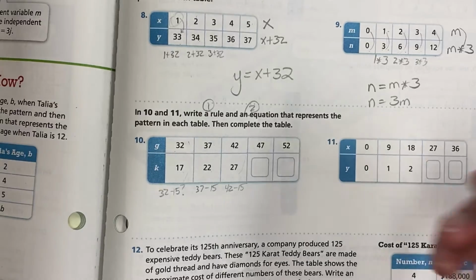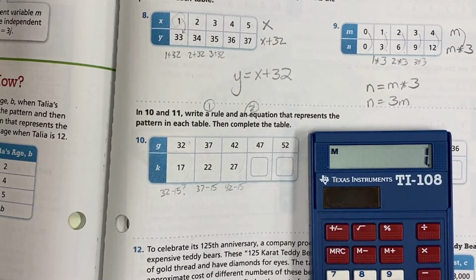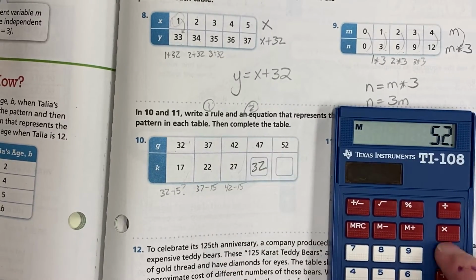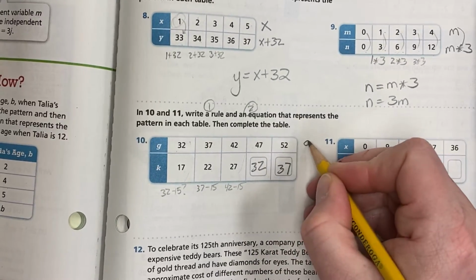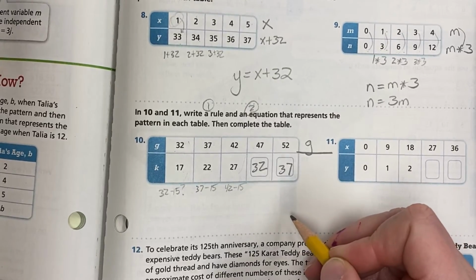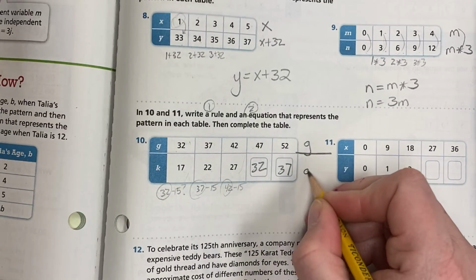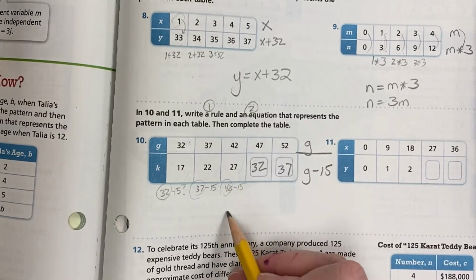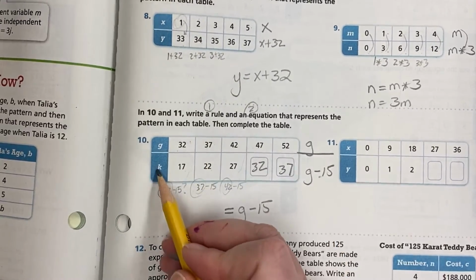All right, we got our rule. Now I'm going to put g in. That's how we're going to determine the rule. If I put g in, what's going to happen to g? It's going to take the place of all these inputs that came before it. It becomes g minus 15. That is not an equation. An equation has to have an equal sign. So k equals g minus 15.